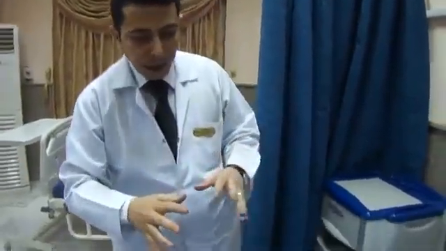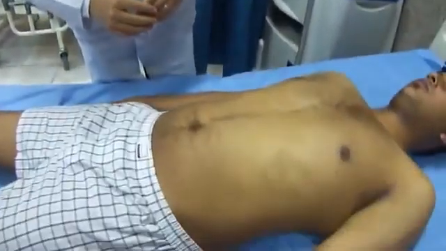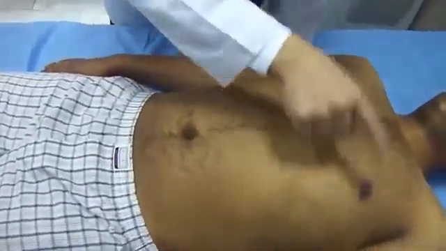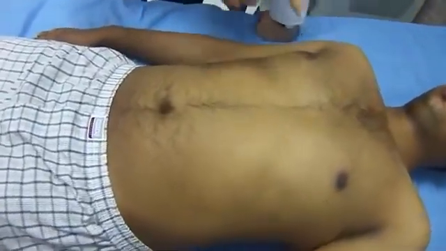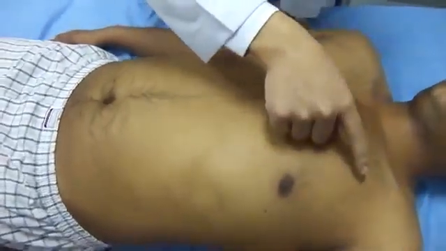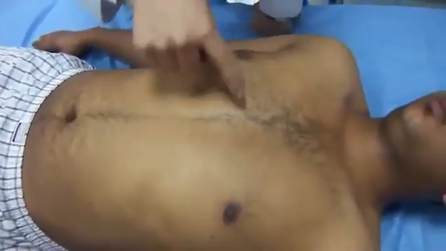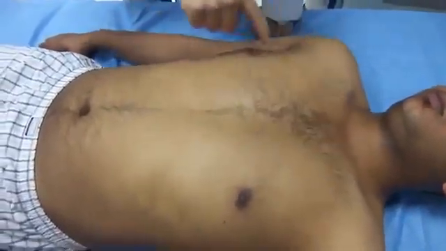Okay, the third step in the inspection is the texture of the abdomen. For the texture of the abdomen, we have to look at the following points. First of all, we have to look at spider telangiectasia. Spider telangiectasia should be seen at the upper chest, not the abdomen, just above the nipple.